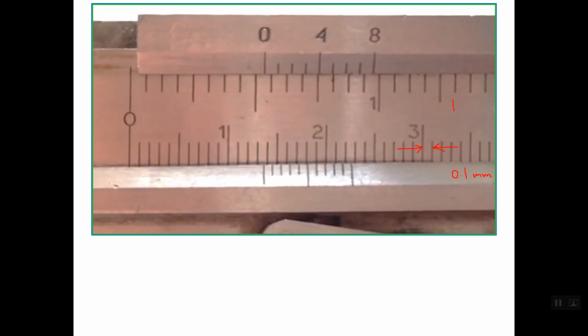So the minimum reading on the main scale is 1 mm, and regarding the number of divisions for the Vernier scale we have 10 divisions, so the least count is 0.1 mm. So this is the way this value comes. But now we need to understand this concept in different ways.